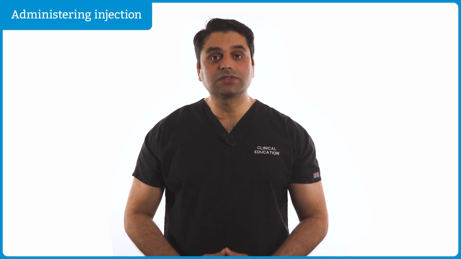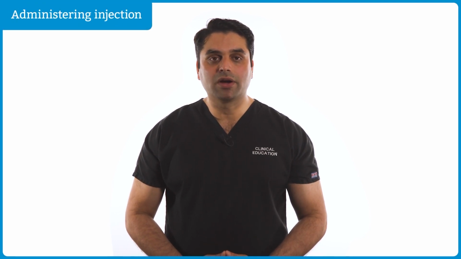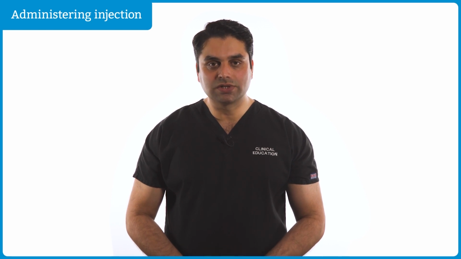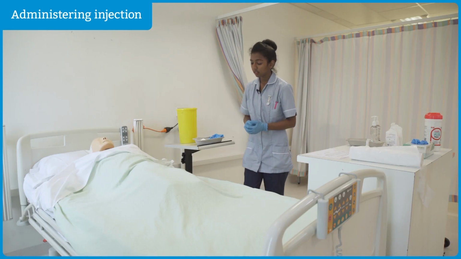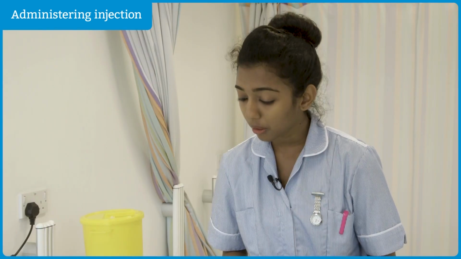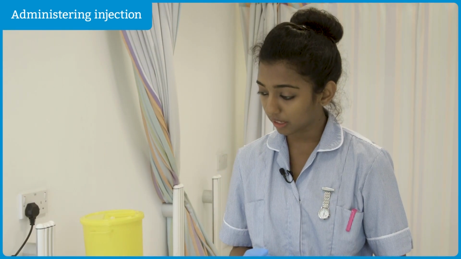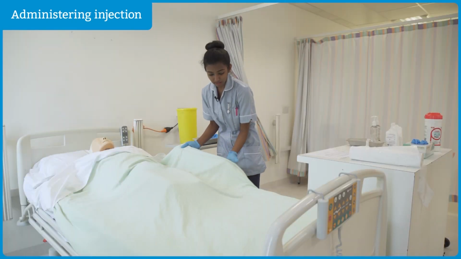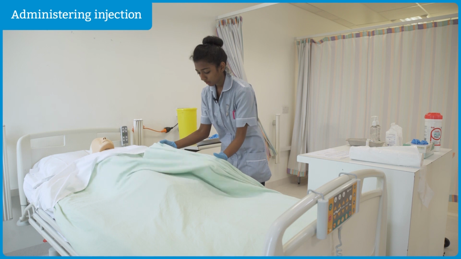Returning to the patient, ask if they are happy for you to expose the area of injection. If in a community setting, request permission to use their sink to wash your hands. Hello, Anne. Hi. Am I all right exposing your thigh to give the injection? Yeah, that'll be fine. All right. So I'll make sure that the patient is exposed to the minimum.